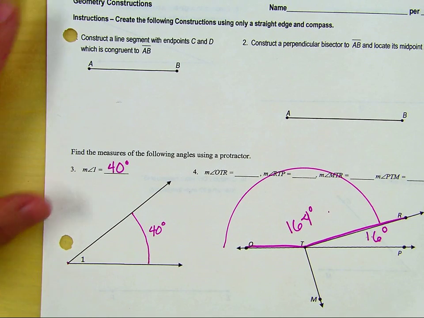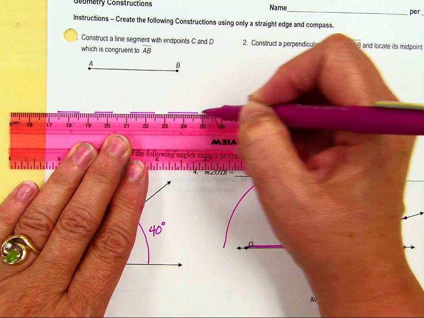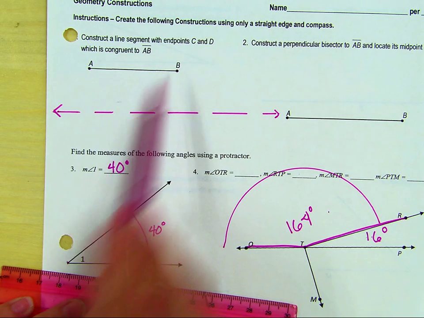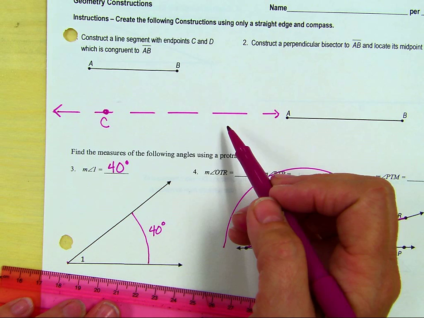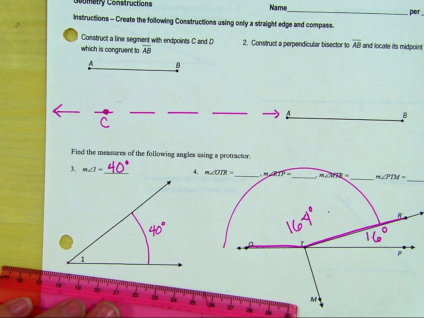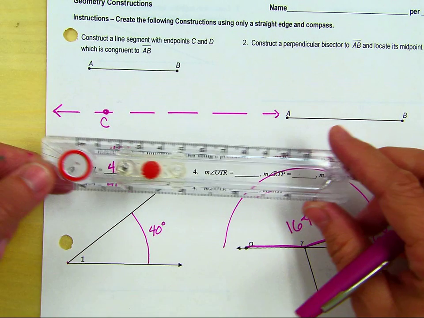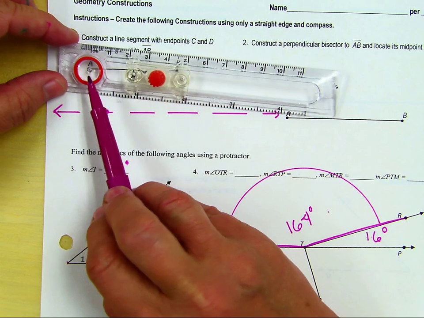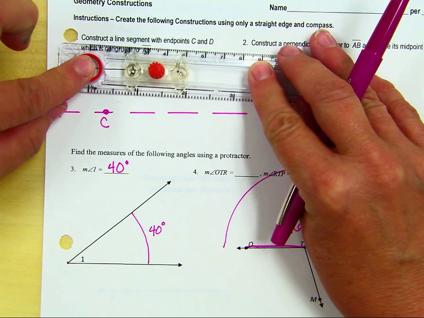So if I had a line, I'm just going to put a little dashed line representing a line, and I wanted to draw on that line a segment that was the same length as AB using endpoints C and D. But I don't know where to put D because I want to make sure it's the same length. So for classical construction, what we need to do is use our compass, and we're going to put the center of the compass, which is this little middle of this circle, on the A, and I'm going to hold it in place.